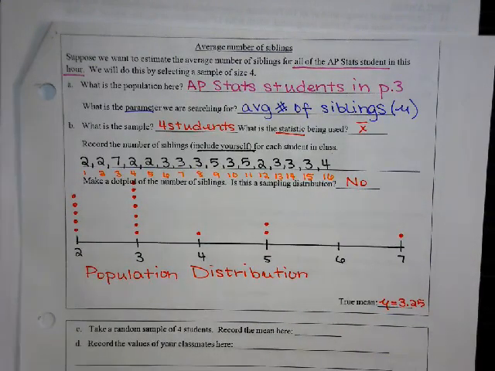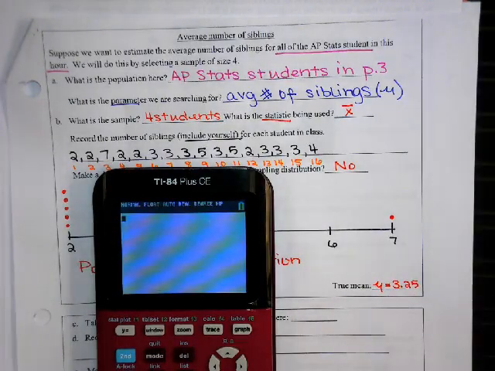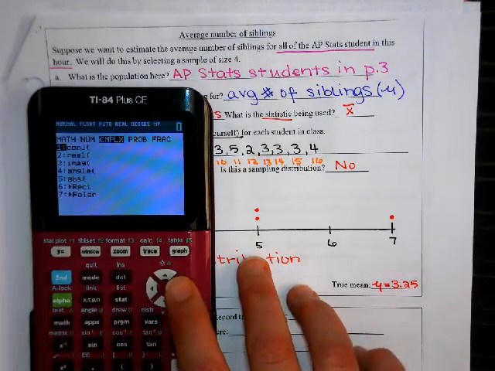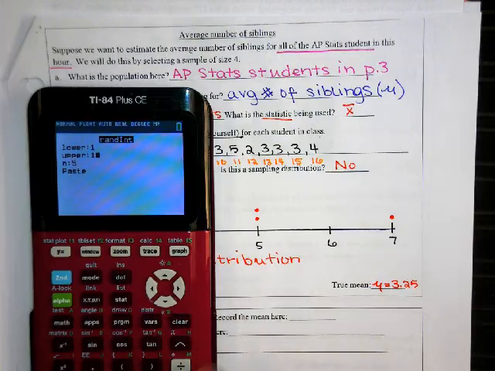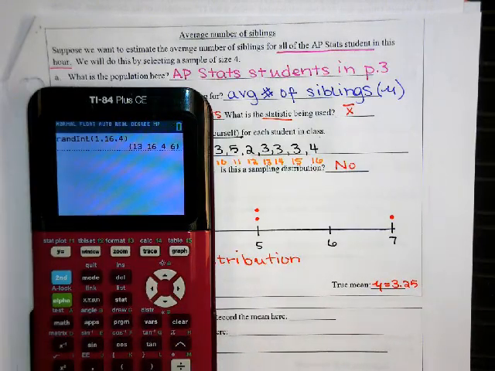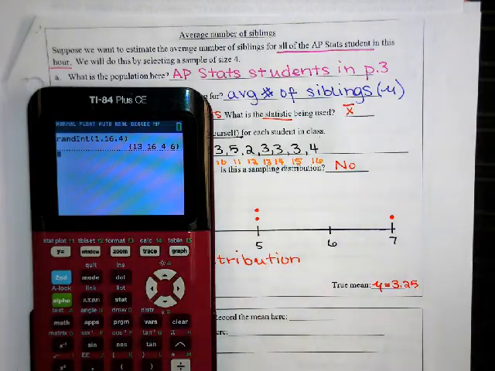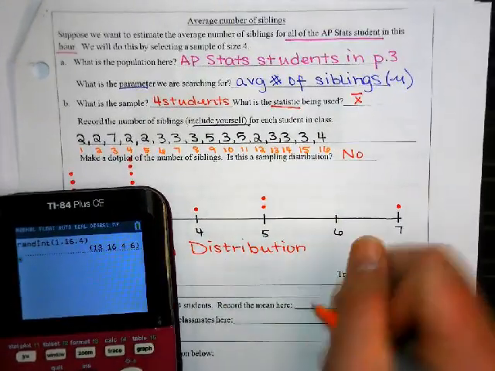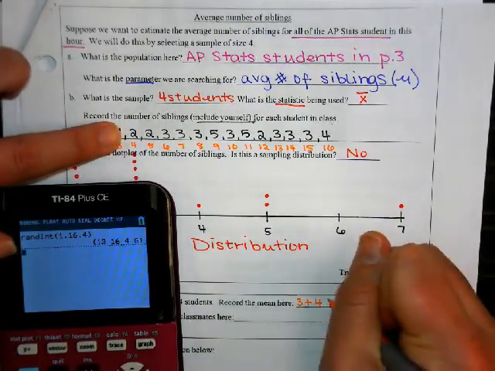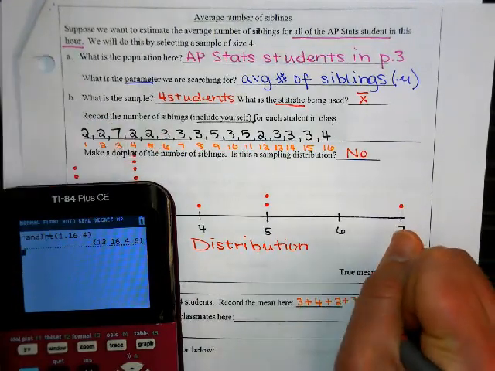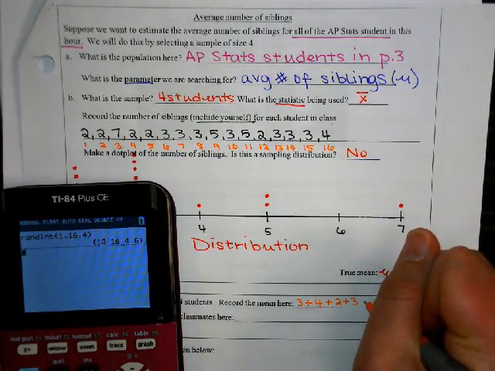So you're going to use the random digit generator on the calculator. Do we remember how to get there? What did we press? Math. Prob. Number 5, rand int. 1 to 16, and you want 4. I was lucky and I got 4 different numbers, so I would take student 13, which was 3, student 16 was 4, student 4 was 2, and student 6 was 3 siblings, so I'd add those together. That's 7, 9, 12, and divide by 4, so I would get an average of 3.